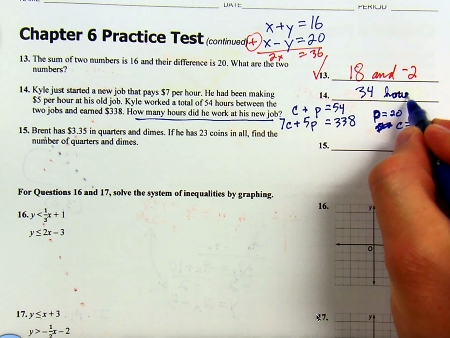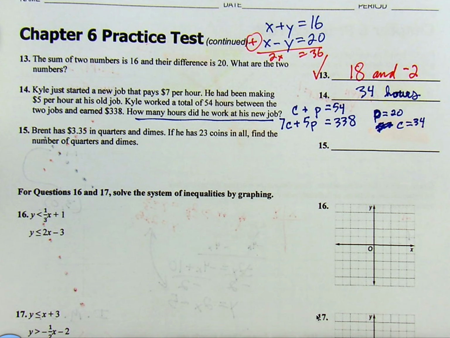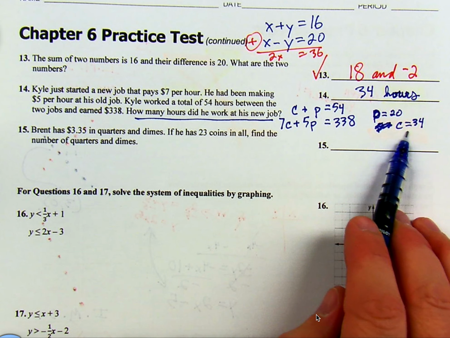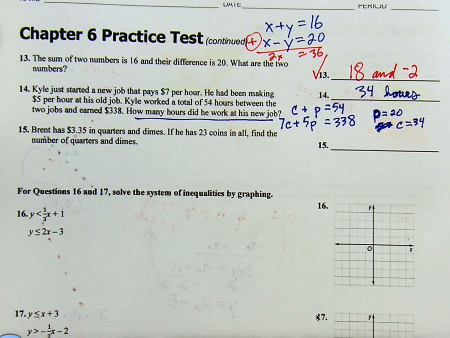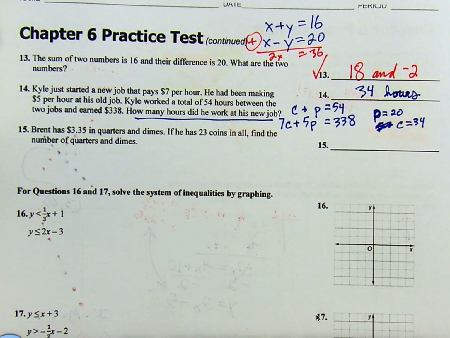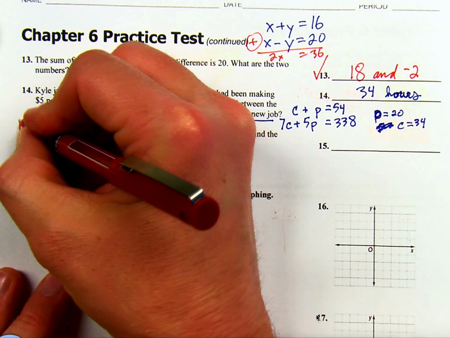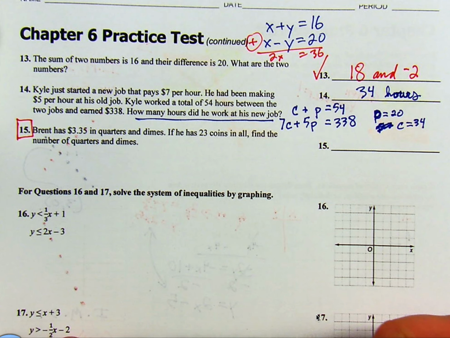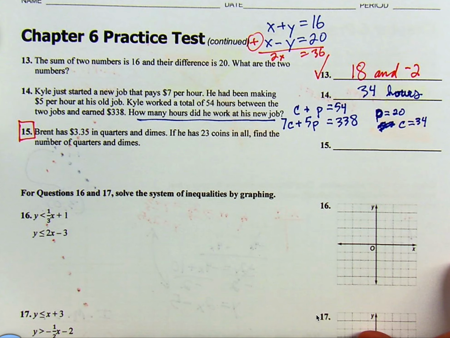34 hours is how many you worked at his other job, right? I could see you maybe getting mixed up about which one is which, so be careful about how you handle the details there. Probably the hardest question on the entire practice test is number 15, because it requires you to know how much a quarter is worth and how much a dime is worth.